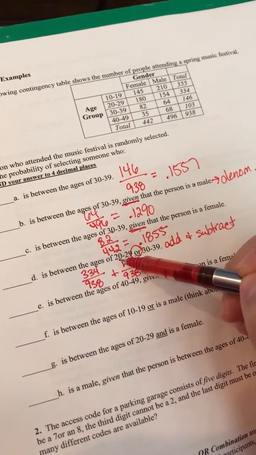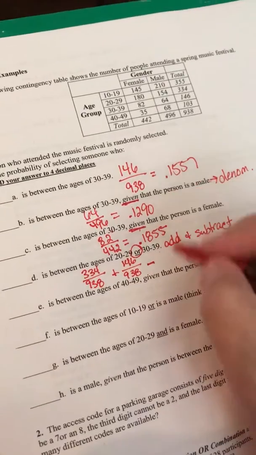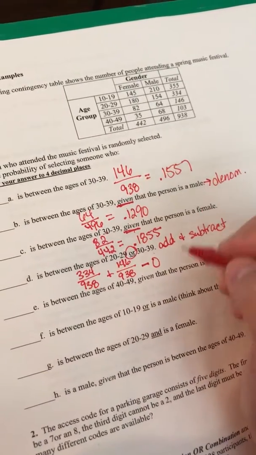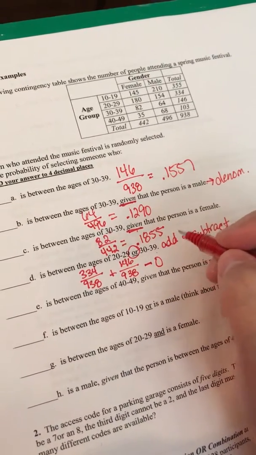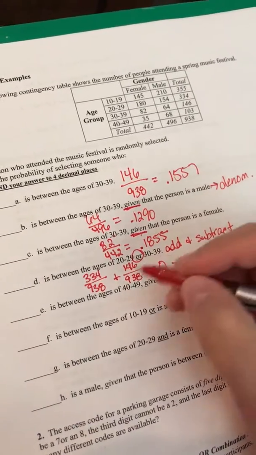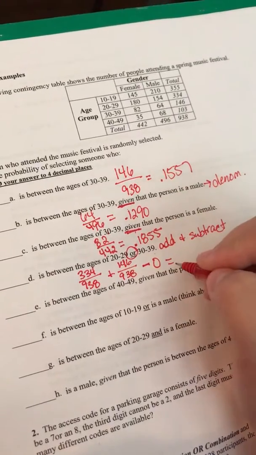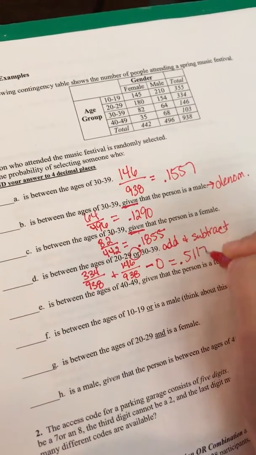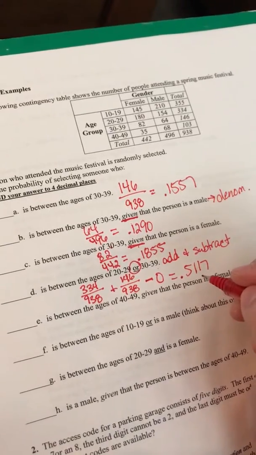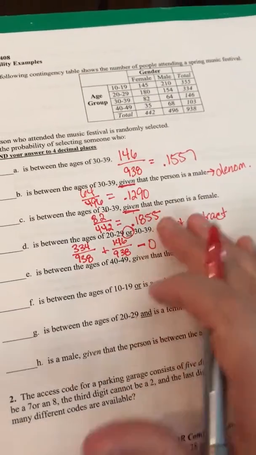Well, in this case, you cannot be both between 20 and 29 and 30 to 39. So you're going to subtract off 0, which is fine. But like I said, if you always remember add and subtract, you won't forget. If you add these together and divide and get your decimal, you should get 0.5117. So just remember, if you see or, add and subtract.